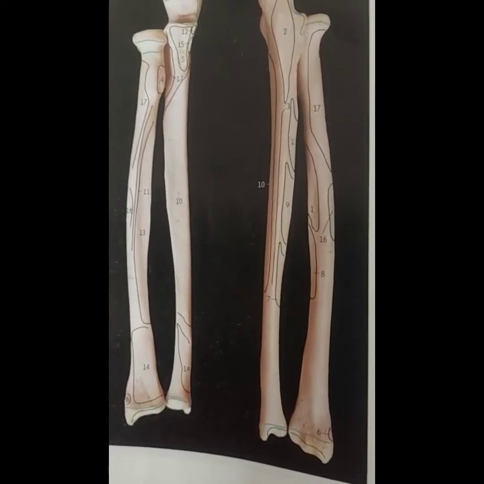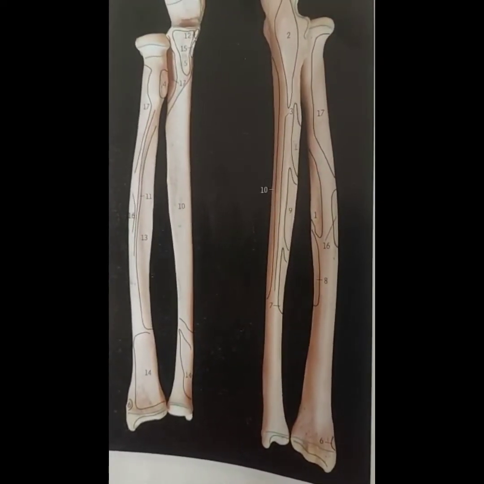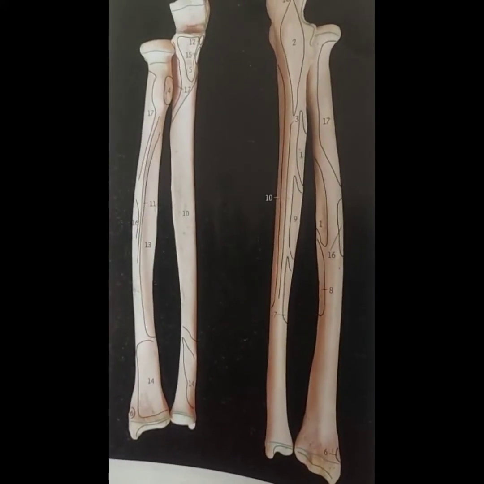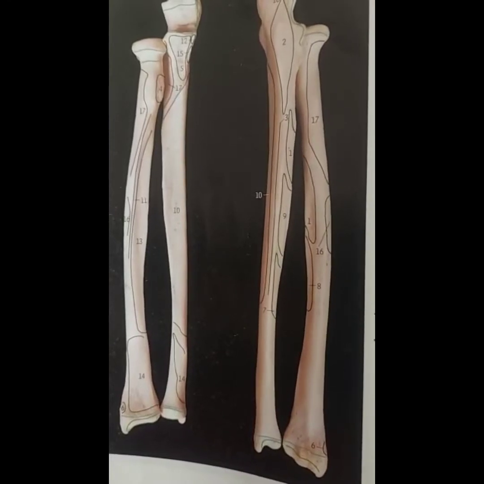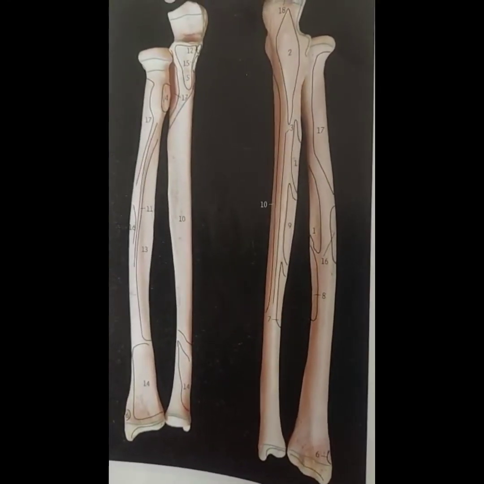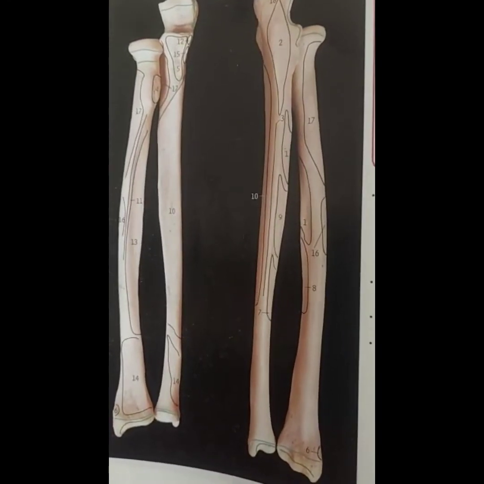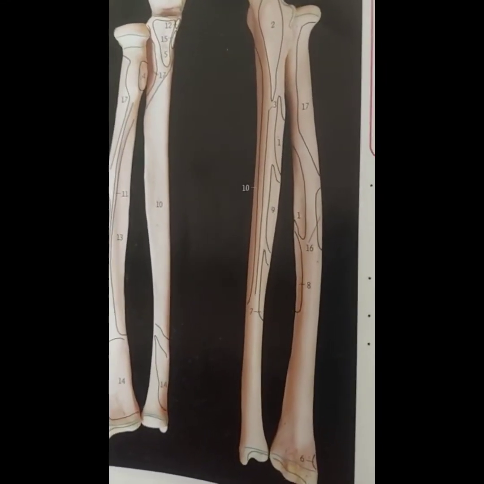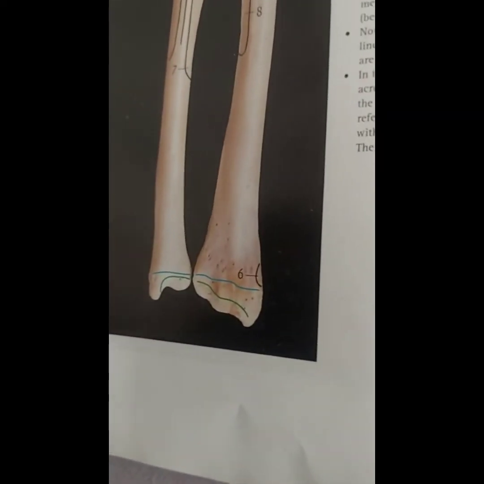The extensor retinaculum is attached to the lower part of the sharp anterior border. The interosseous membrane is attached to the lower three-fourths of the interosseous border. The first groove between the sharp crest lower part of the anterior border and the styloid process gives passage to abductor pollicis longus and extensor pollicis brevis.